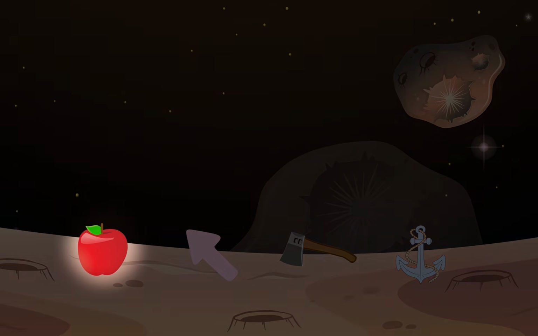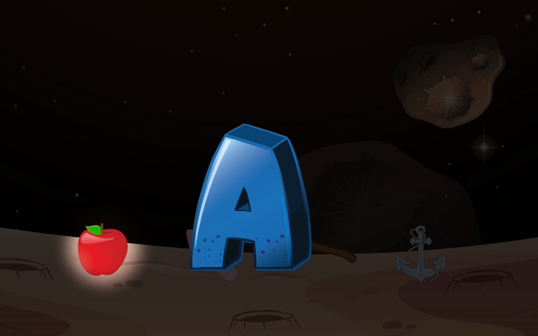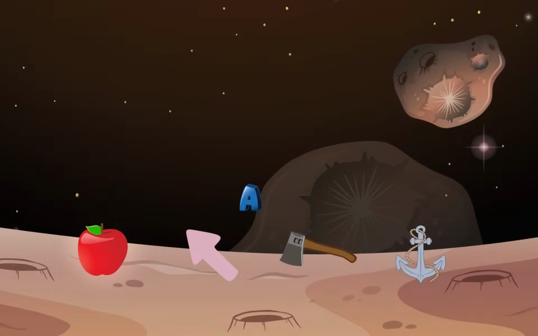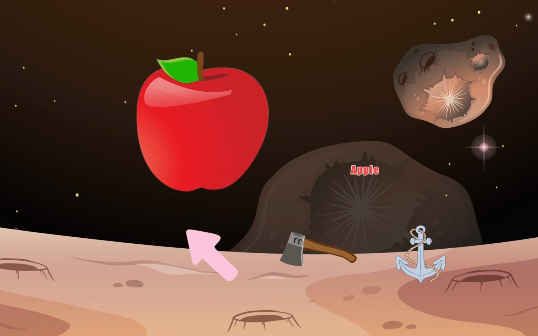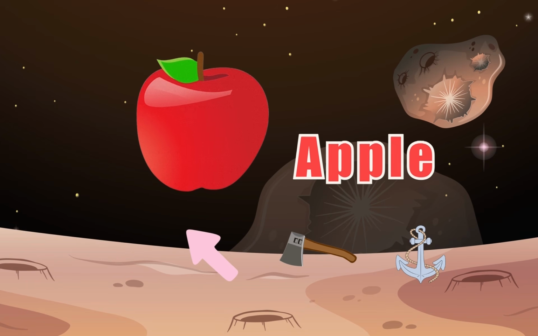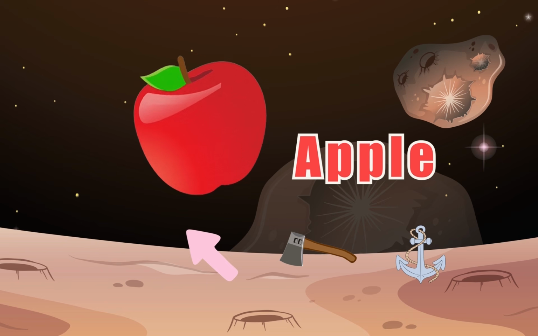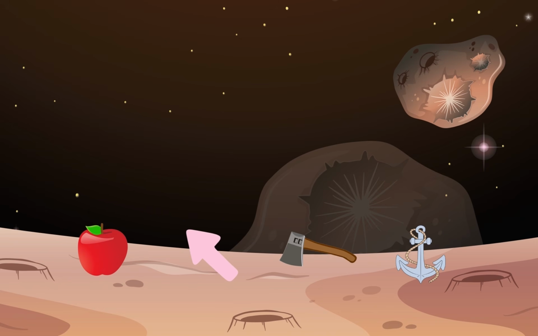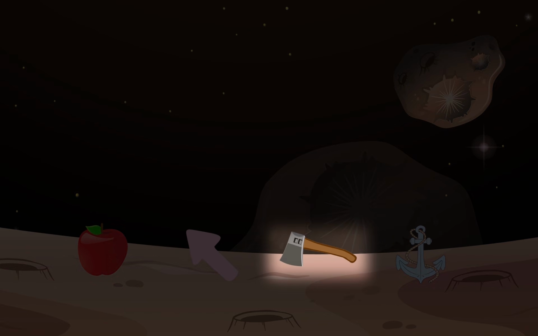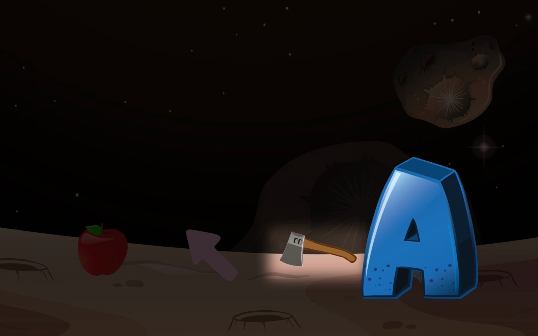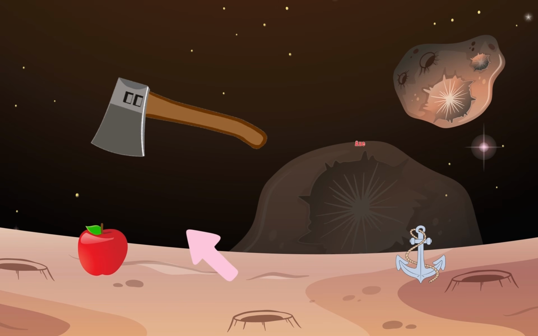Do you think this one starts with the letter A? Yes, it's an apple. An apple starts with letter A. Good job. How about this one? Does it start with letter A? Yes, it's an axe.